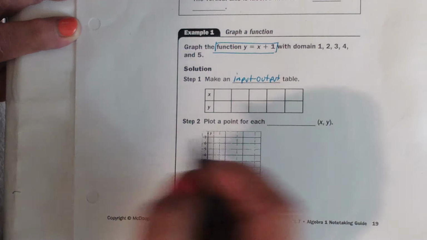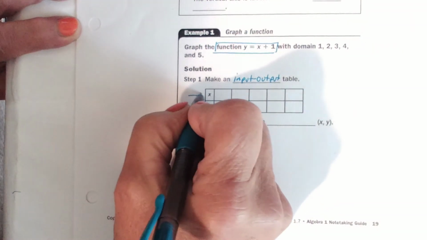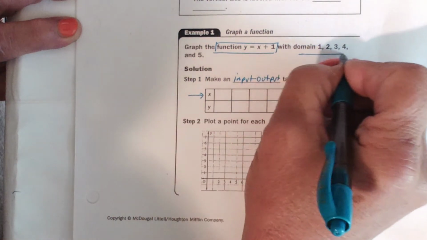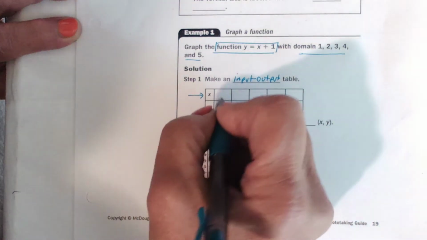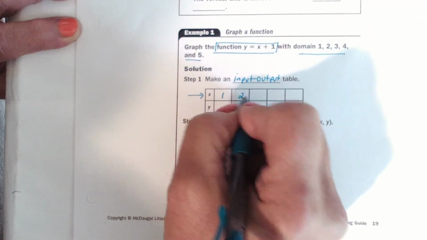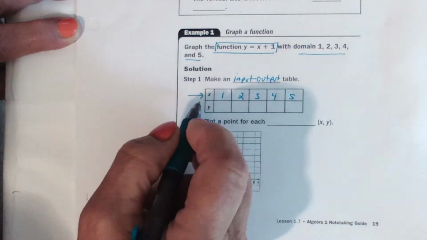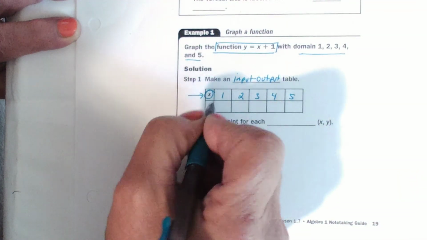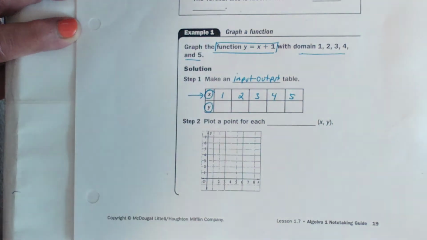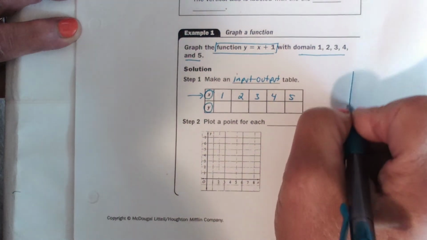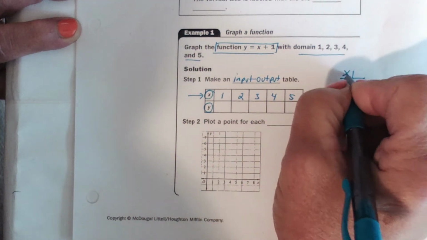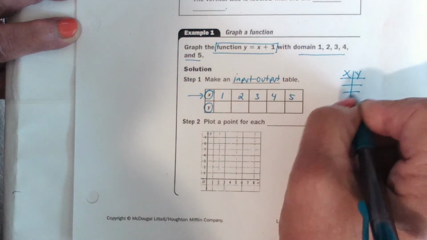And so in this, we now know that our x values come from the domain. So our x value is going to be 1, 2, 3, 4, and 5. Make sure that you clearly label your x and y. And you could write your tables like this, x and y, and do it this way.